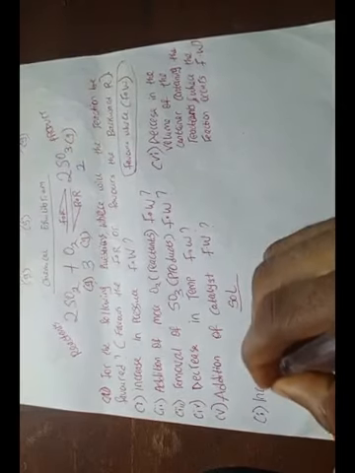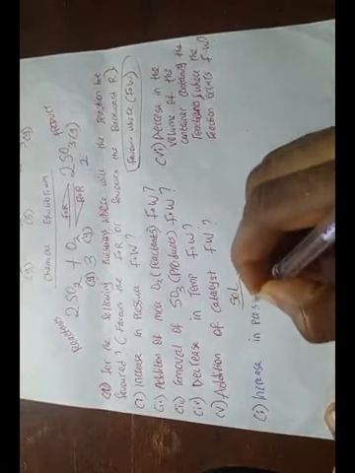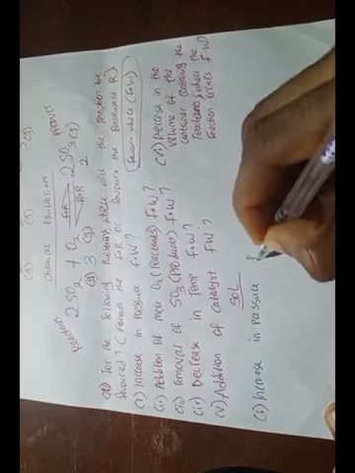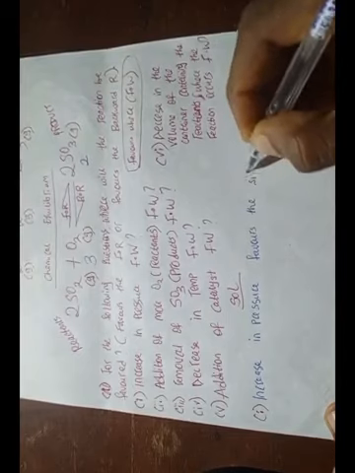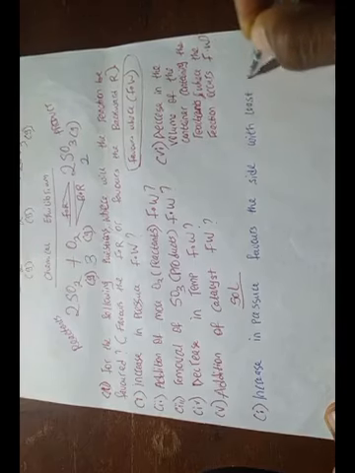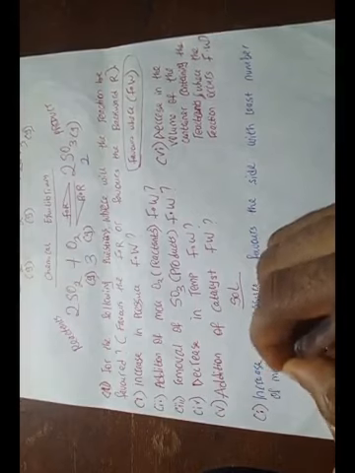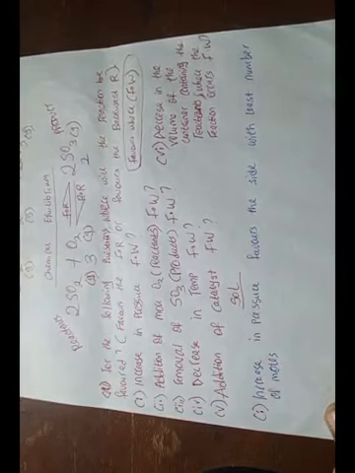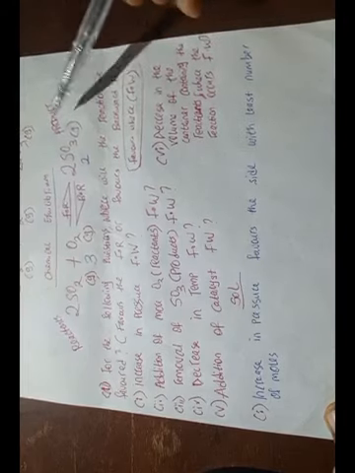I'm going to answer it very briefly. Increase in pressure favors the side with the least number of moles. So what do I mean by that? Which side has the least number of moles? The product side.